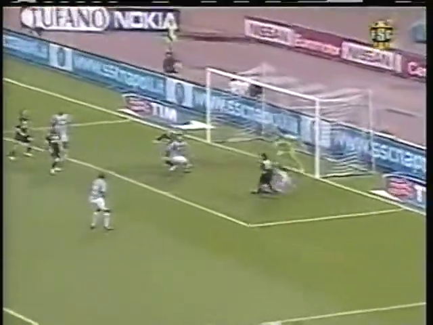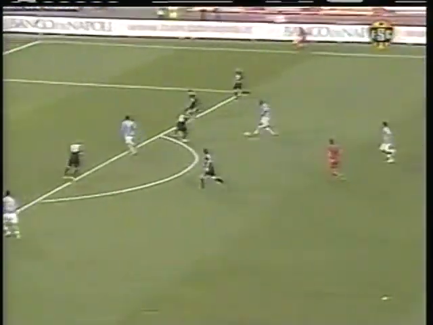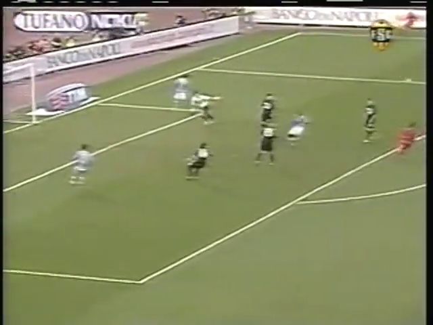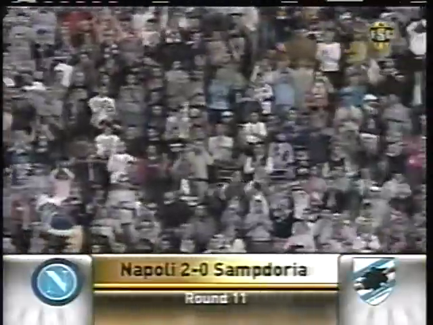2-0. Visitors scratching and clawing for something late on. Unable to beat Gennaro Iazzo. The final opportunity for the home team in this one. It is denied. They've got enough. No worries. 2-0 is the score, and 2-0 is the fun.